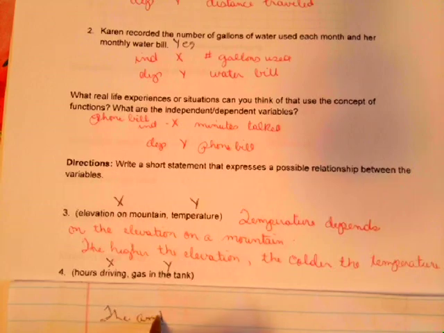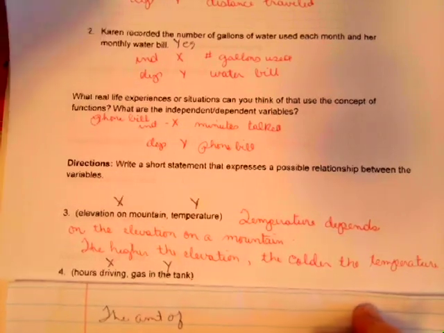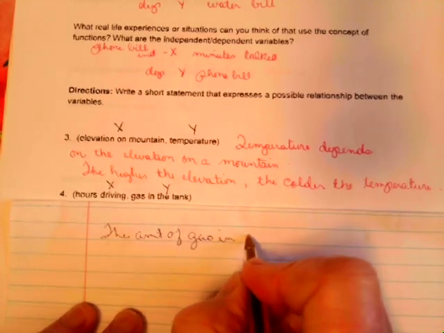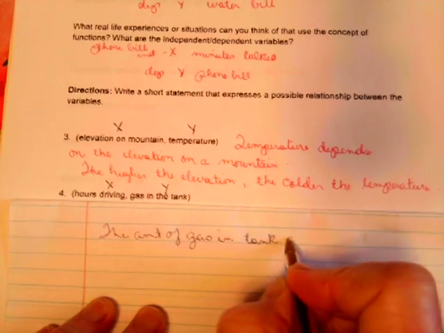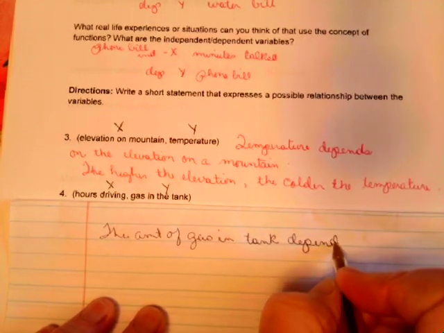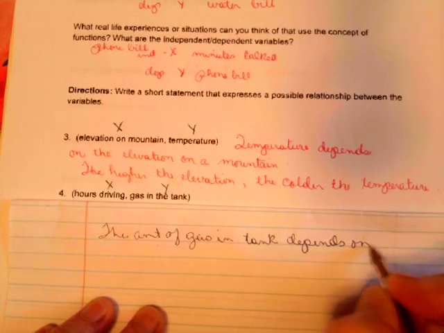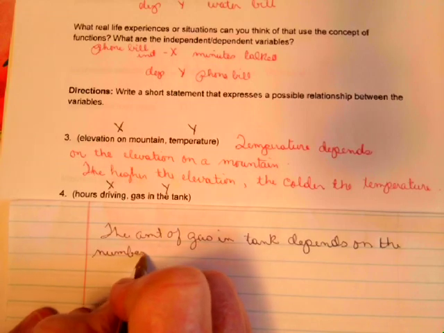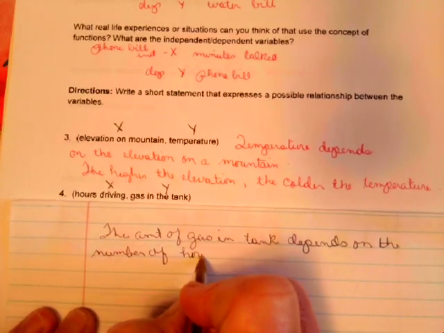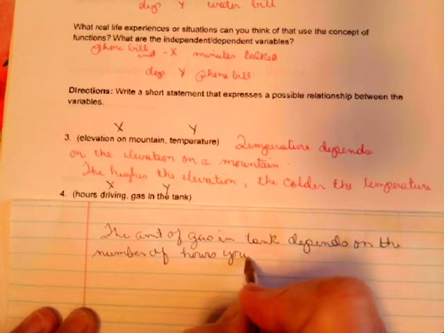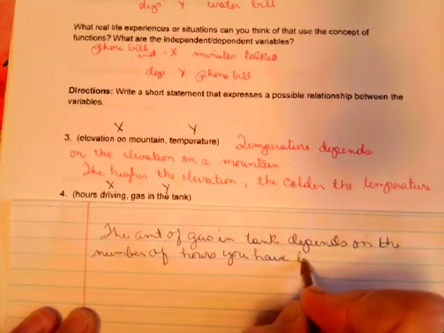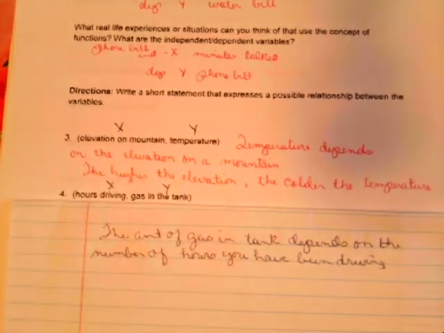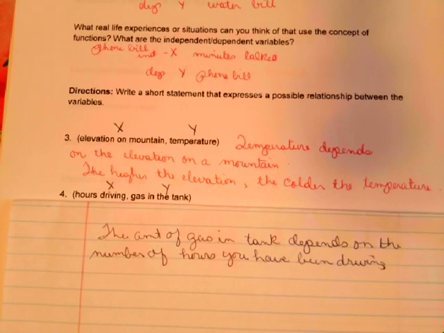The amount of gas in the tank depends on the number of hours you've been driving. That makes sense. Next page.